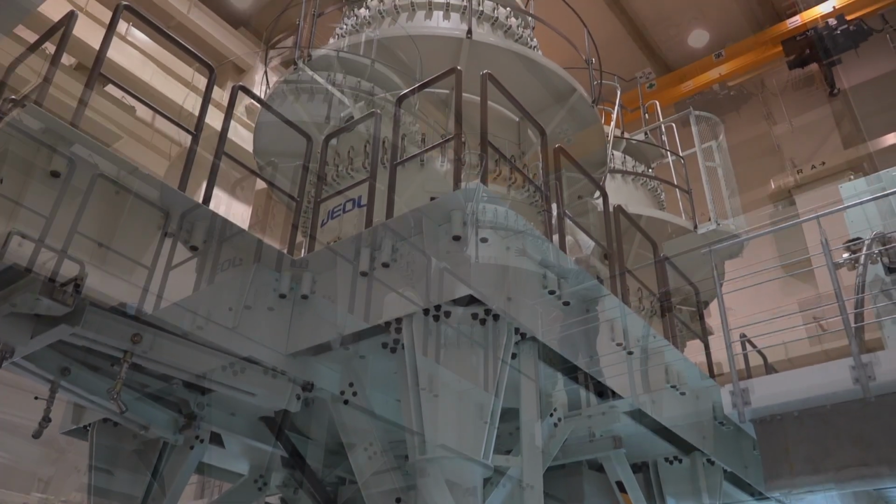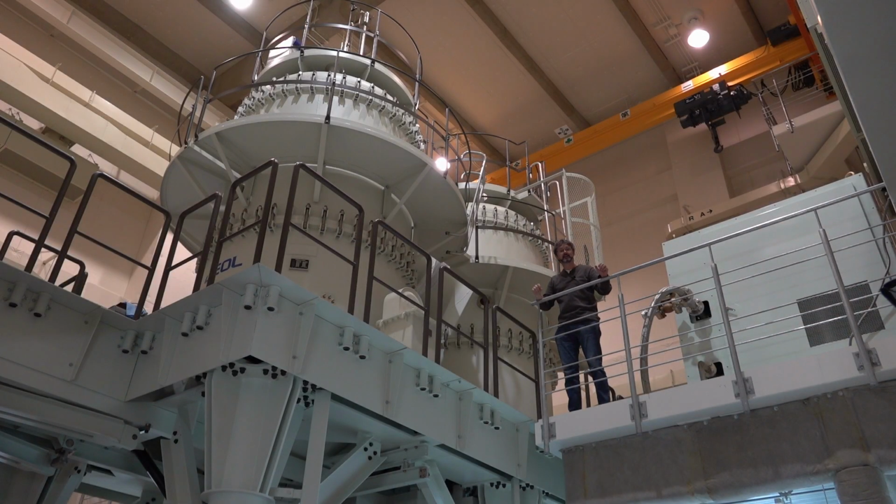And this is the high voltage electron microscope at Kyushu University. It uses voltages of 1200 kilovolts to see down into the very insides of materials. It can look several layers of atoms below the surface and tell us what is going on there.